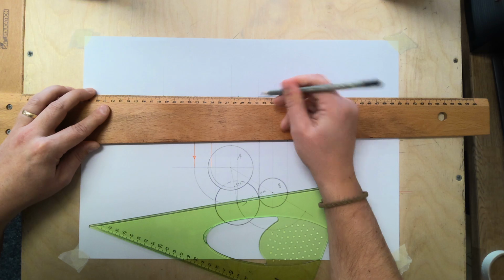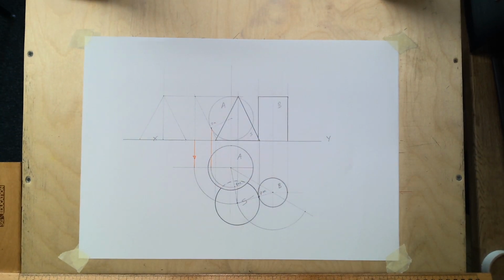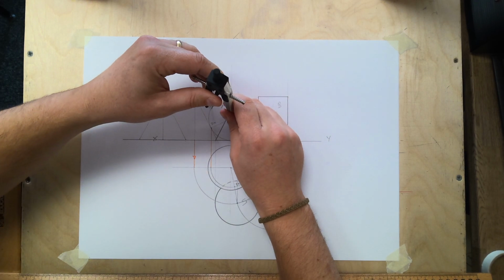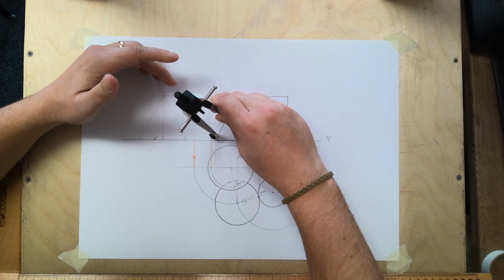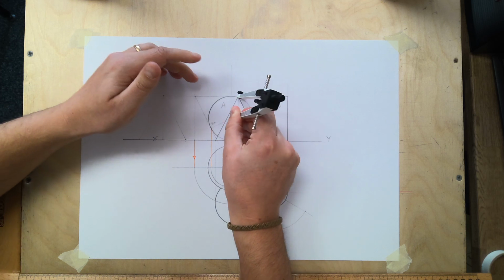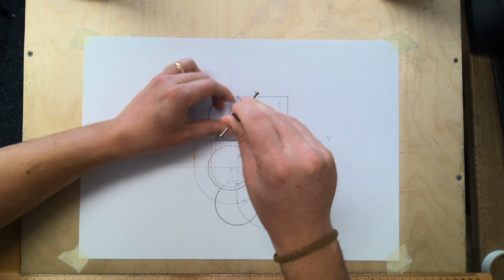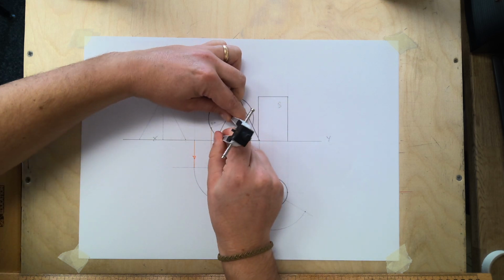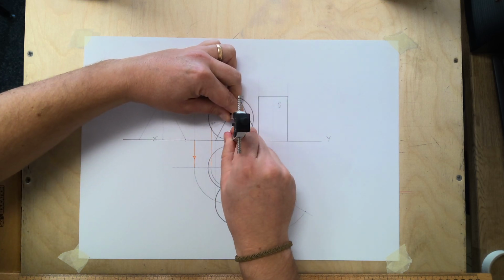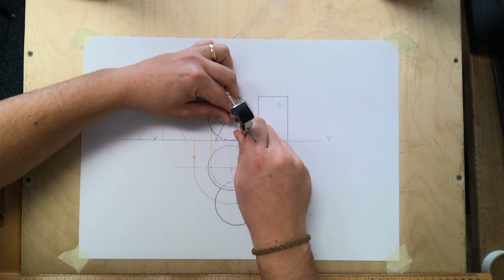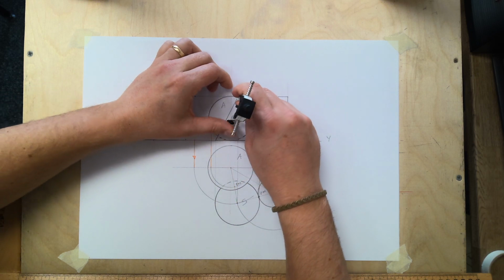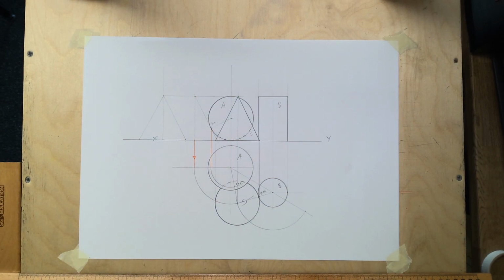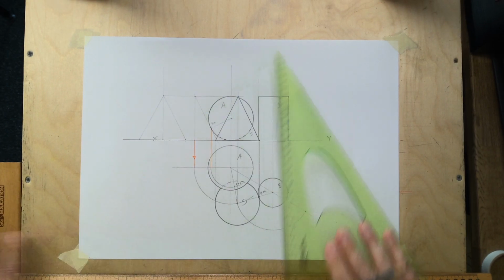Heavy up my cylinder B. I'll go back now and I will get my sphere A. Heavy that up. Remember now, the sphere A is at the back. That's dotted lines there.